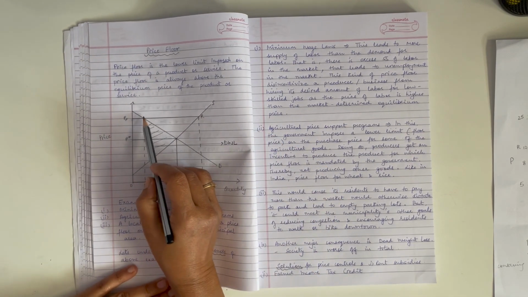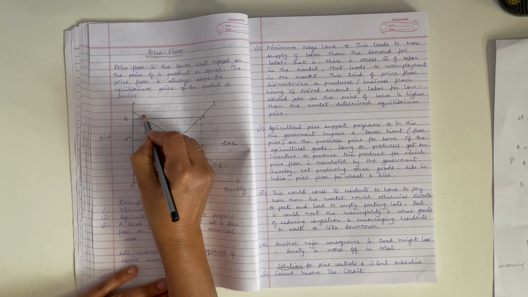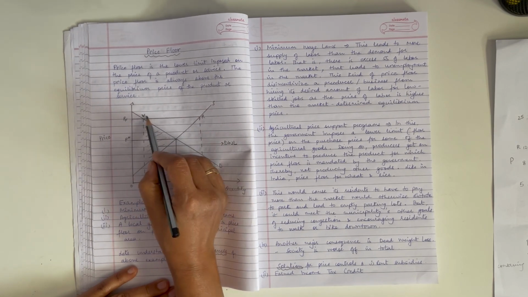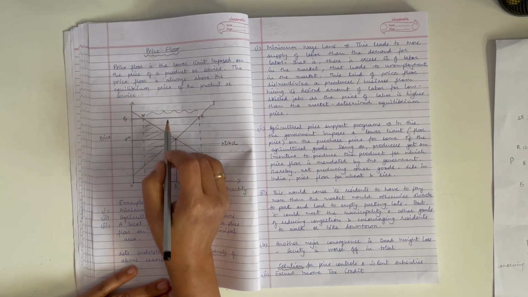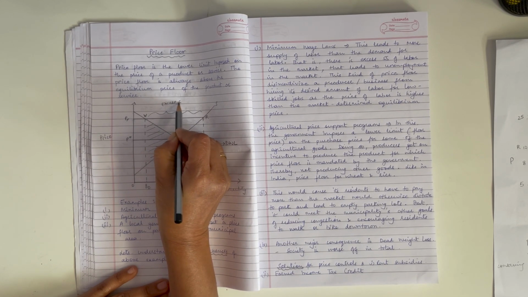So if I mark this point as V, then VR is nothing but my excess supply of labor in the market.